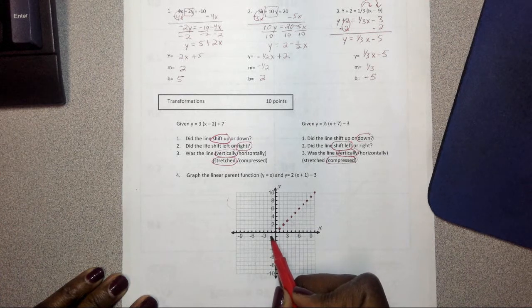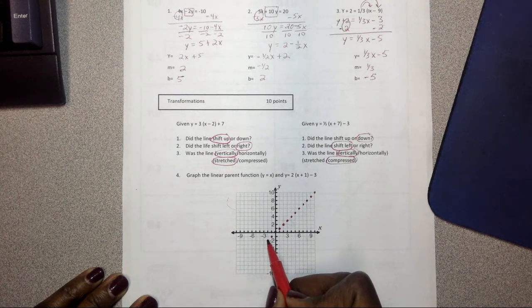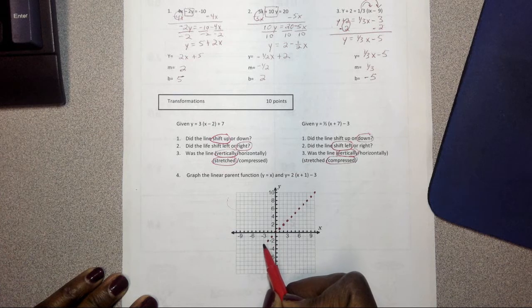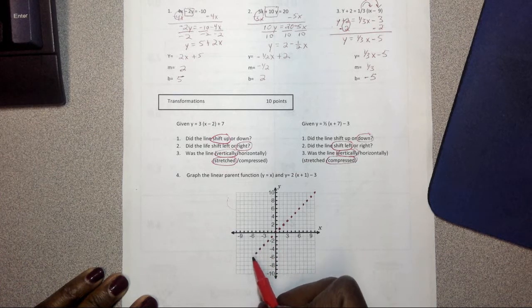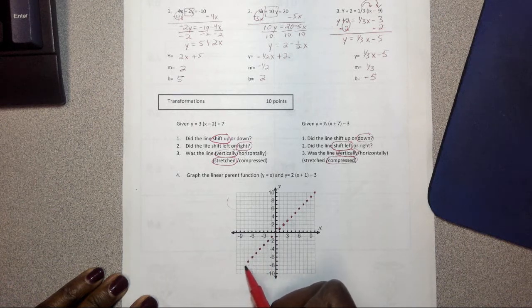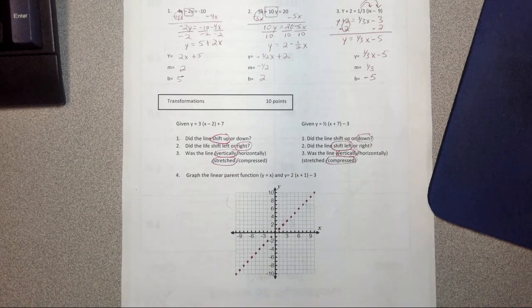Same here: negative 1, negative 1, negative 2, negative 2, and so on down to negative 10, negative 10. That's my linear parent function.